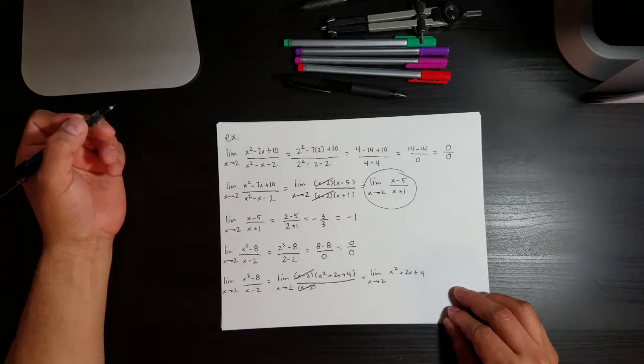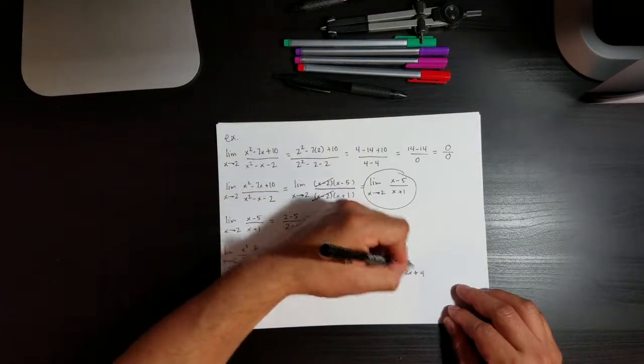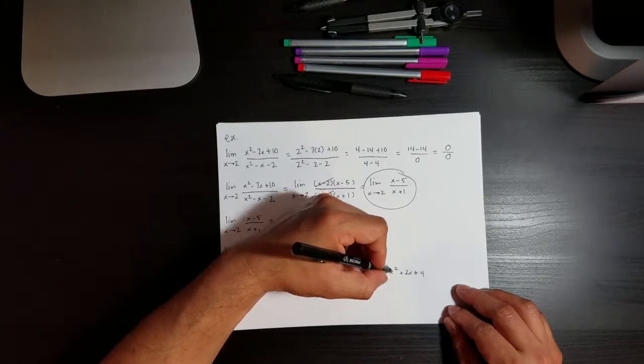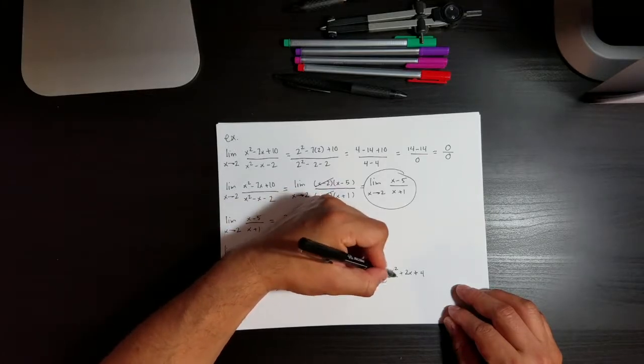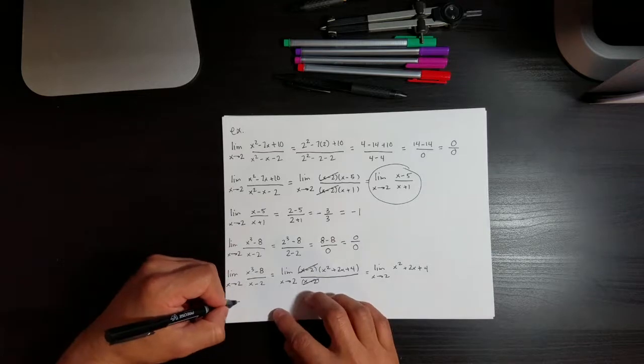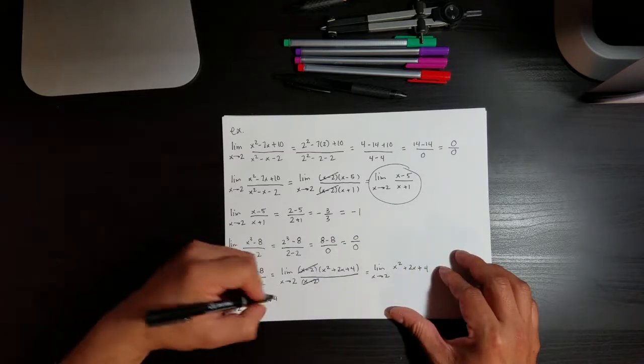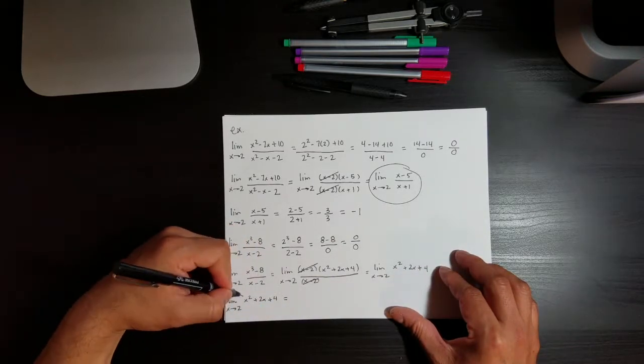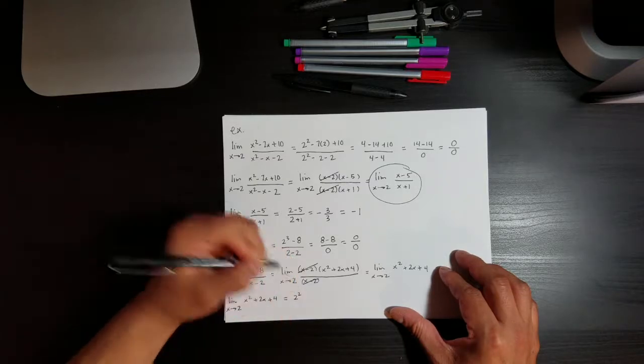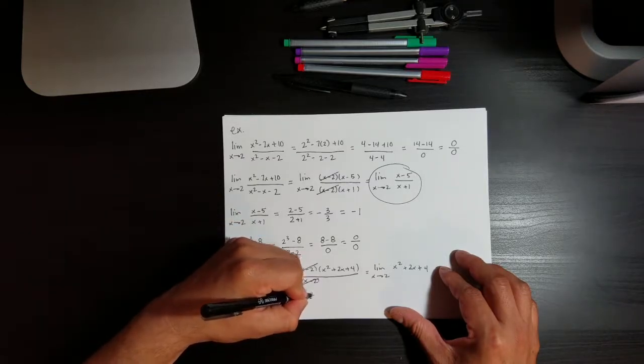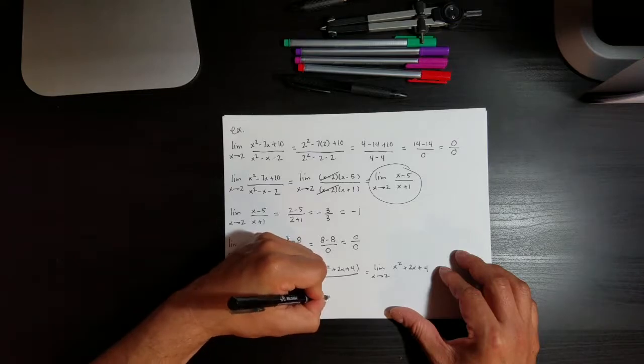I believe that's correct. Now that we have this function simplified, we can continue solving with plug and chug. So let's try that out. We get 2 squared plus 2 times 2 plus 4.